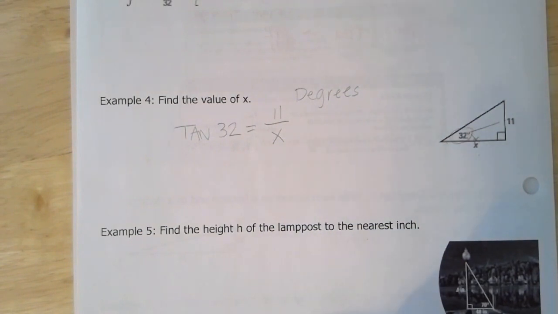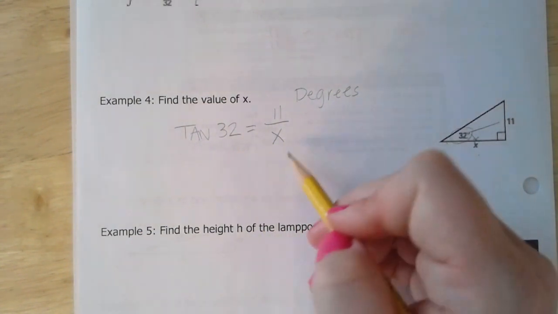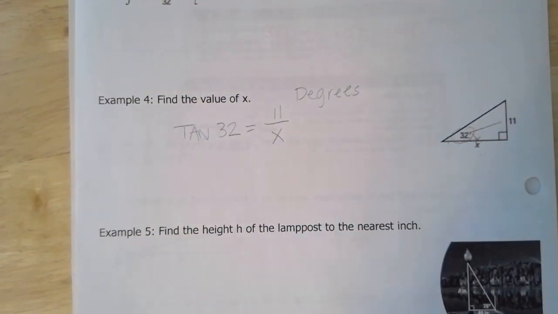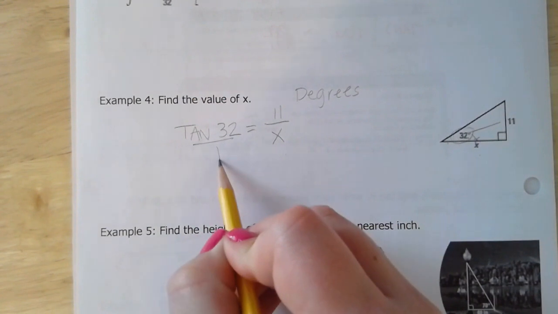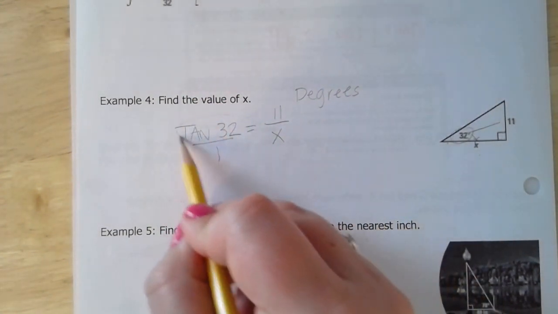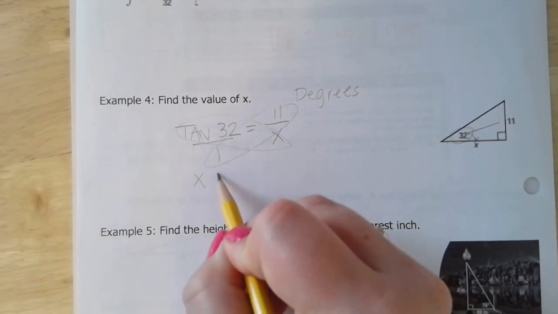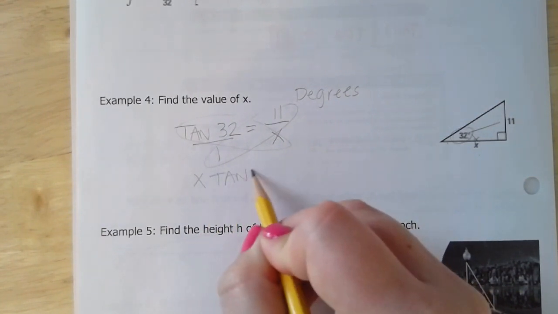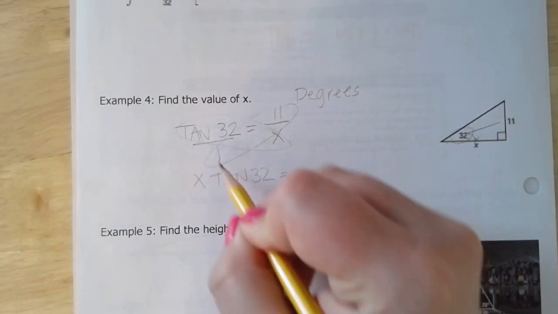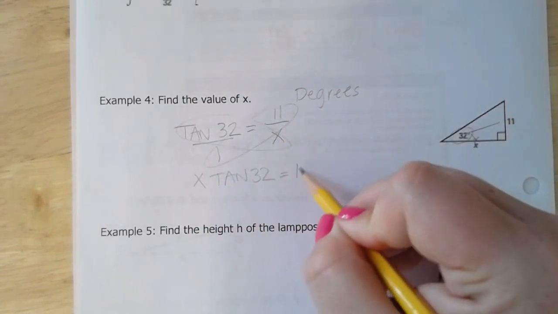We're solving for x, so we need to get x by itself. The only way to start is to cross multiply. Put the tangent over 1, and we cross multiply. So we get x tan of 32 equals 1 times 11, which is 11.